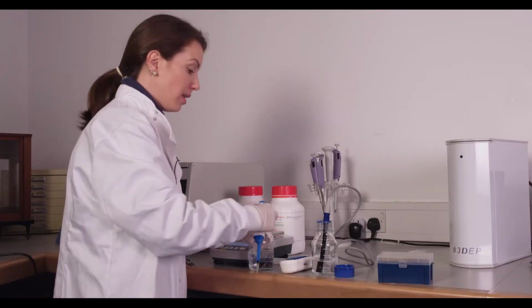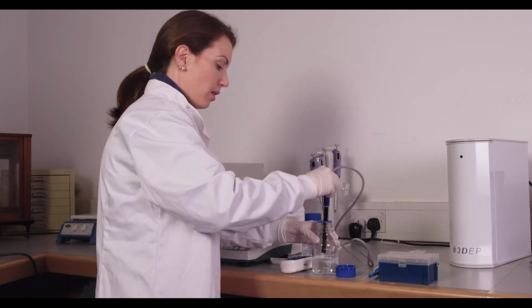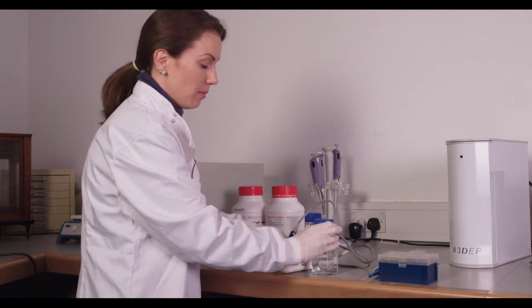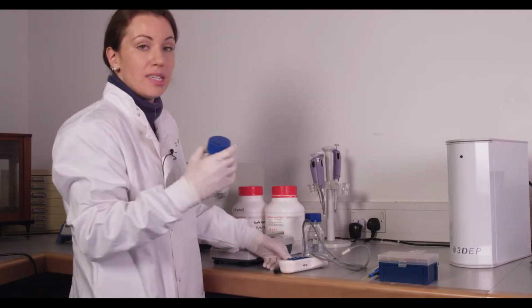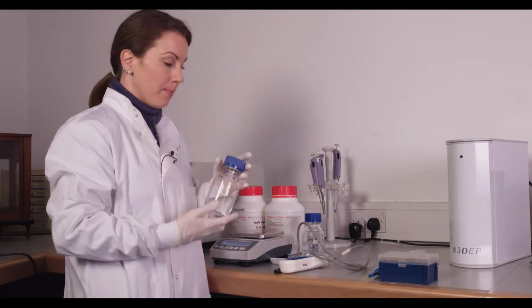At this point, if you need sterile media, what you'll need to do is if you're mixing your media in a nice glass bottle like this, you can autoclave the mixture and then you'll want to leave it to sit so that it reaches room temperature. Or you can sterile filter.